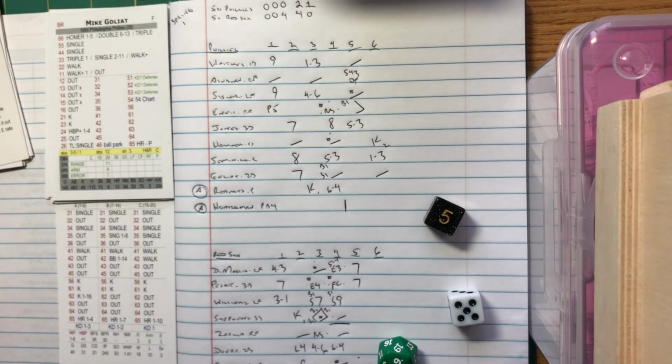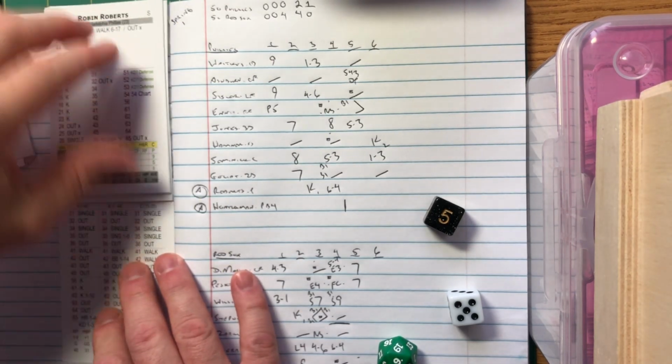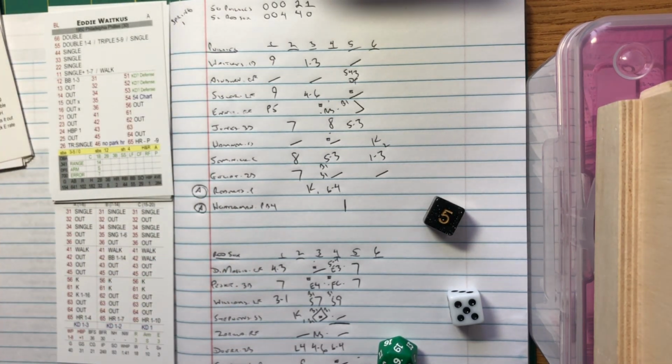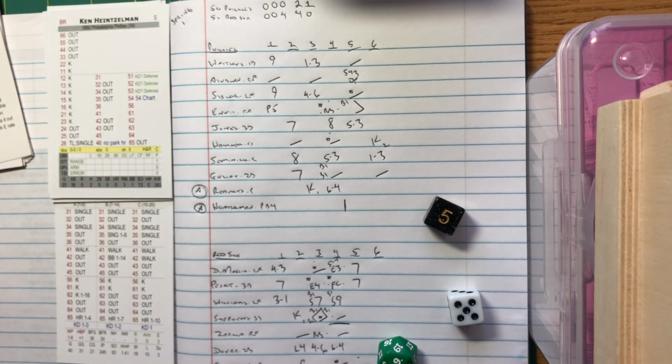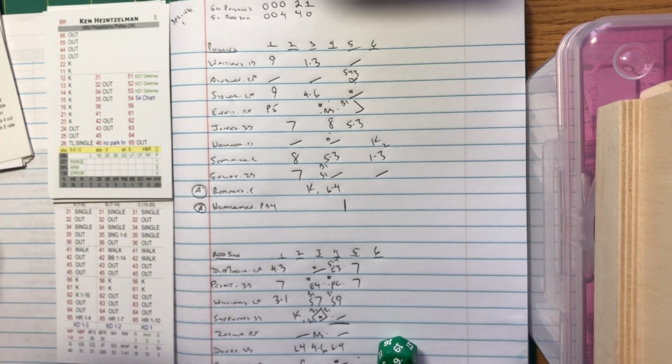Dom DiMaggio throws it back in. And there's a runner with 2 gone in the 6th. Gonna let Heintzelman bat here against Parnell. A right-handed batter, a left-handed thrower, just the way I like it.